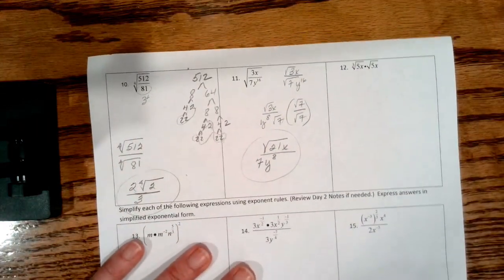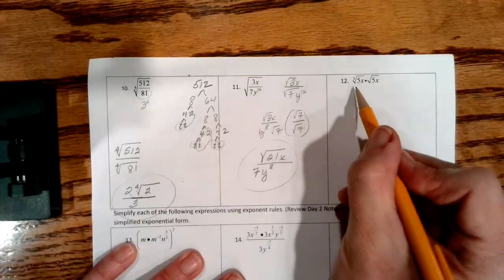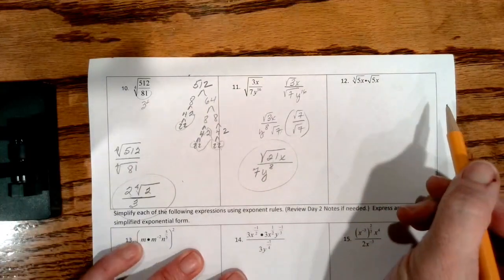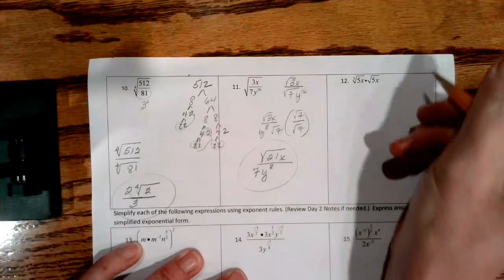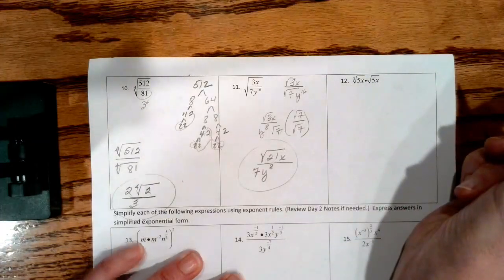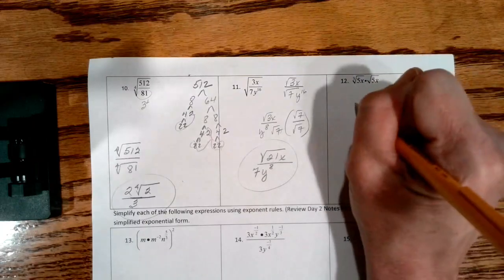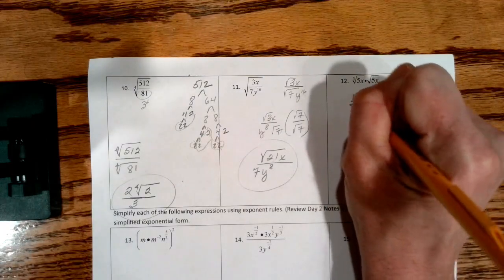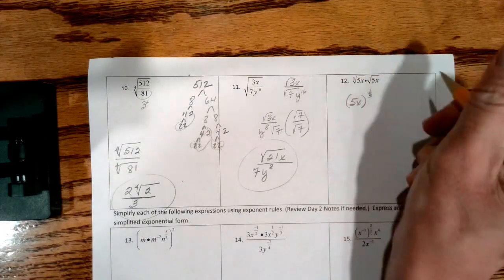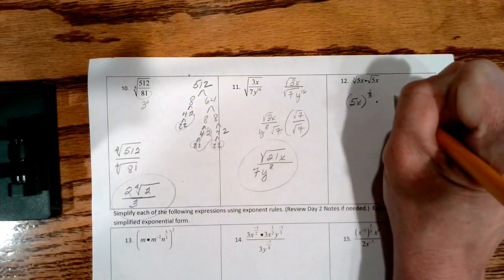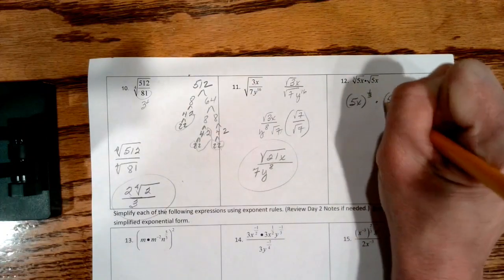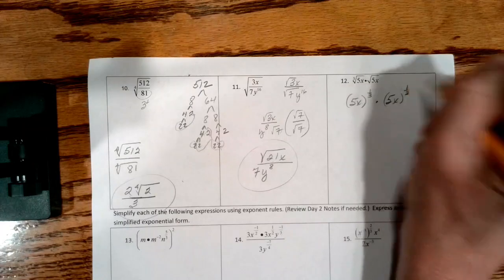Alright, number 12. Cube root of 5x times the square root of 5x. That's going to give me, I can't do it. My radicals don't match. So this is going to be 5x to the 1/3 power times 5x to the 1/2 power.